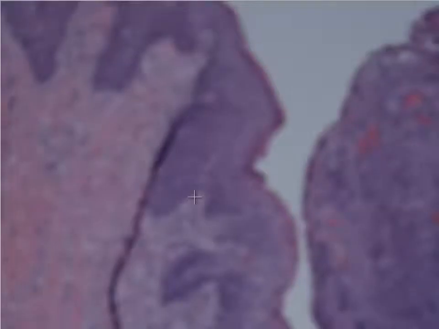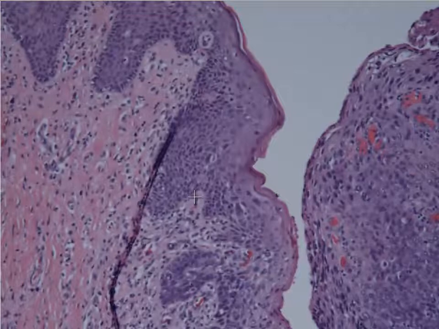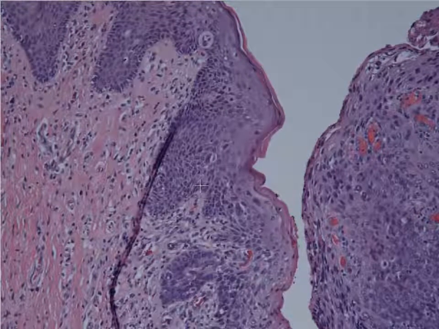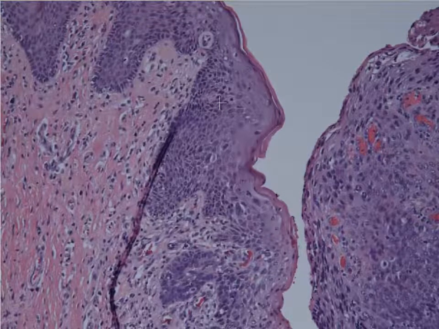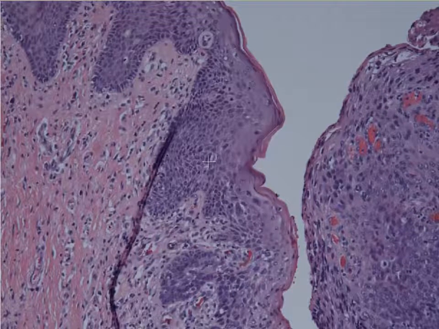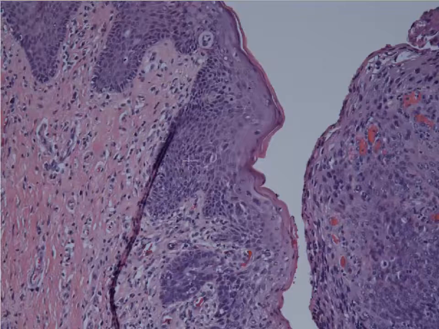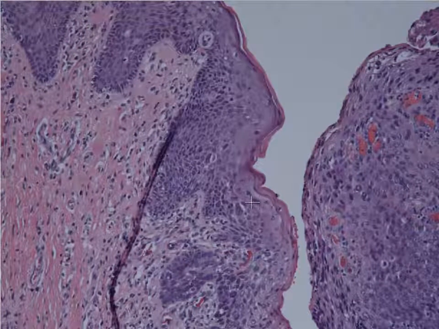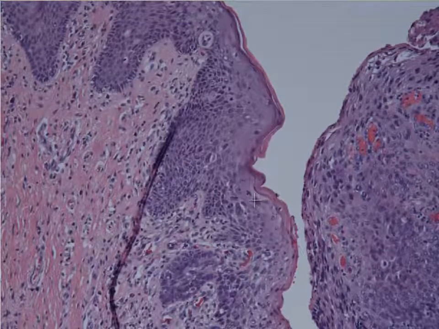If we come over here and take a closer look, this is a great example of a lesion progressing to high-grade dysplasia. So you can see here that the base is getting much more crowded, that the nuclei are much more atypical, meaning that they're different in size and shape. This one's really big, some of these are small, and some of the really big ones are getting up towards the top, which is loss of maturation.